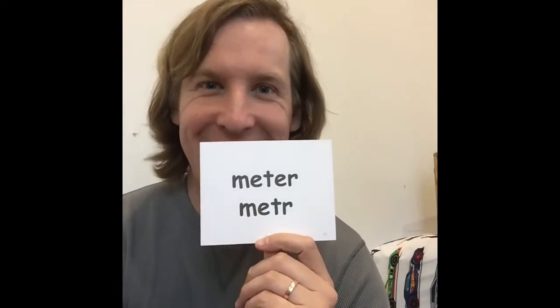Meter. Either way. Okay, now this refers to measuring something. It's like a morpheme for a symbol of measurement. It's also Greek. So I brought something that can be used in the metric system of measure, and that is a tape measure.